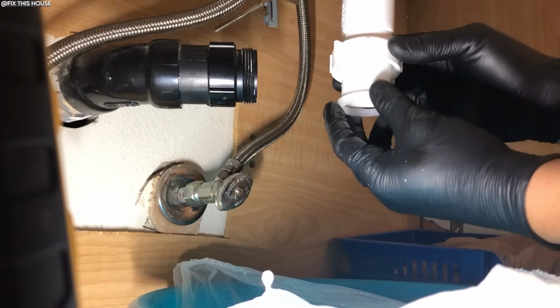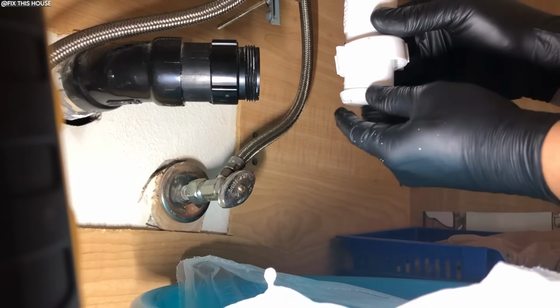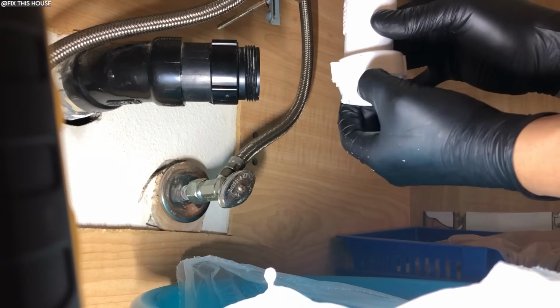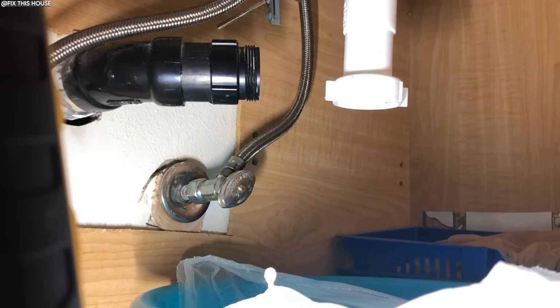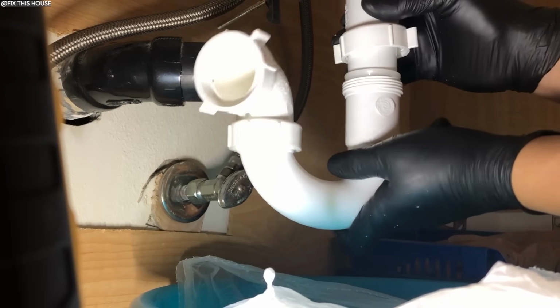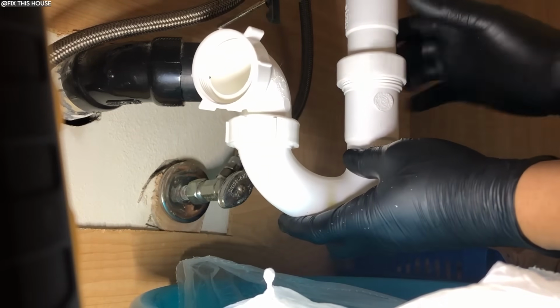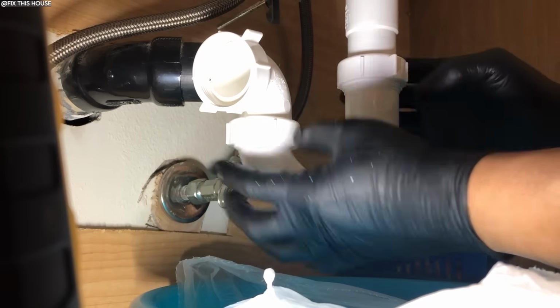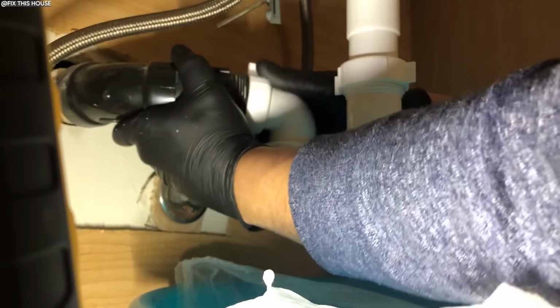When you're tightening your slip joint connections, hand tight first, then about 1/4 turn with your channel locks. Don't go crazy on them. Over-tightening plastic slip joint nuts is one of the fastest ways to crack a fitting, and then you're making another trip to the hardware store.